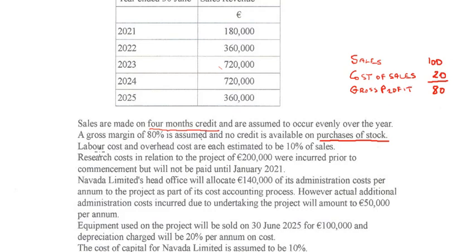Okay, let's go on now to the other cash flows. We've got labour costs and overhead costs, and each are estimated to be 10% of sales. So it's very easy to work out what our labour costs are anticipated to be. We just get 10% of each of these sales figures for labour and 10% for the overhead costs, and that's that.